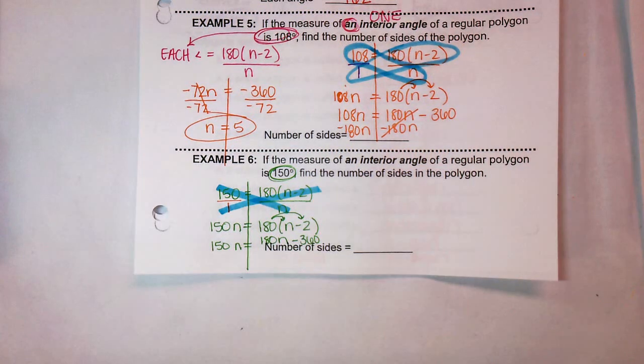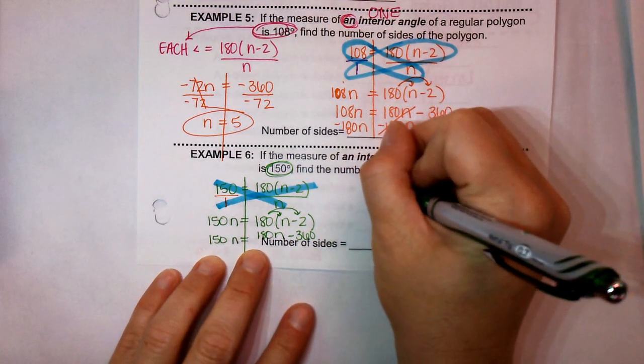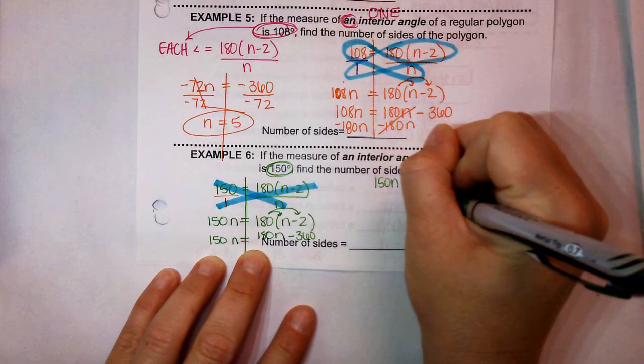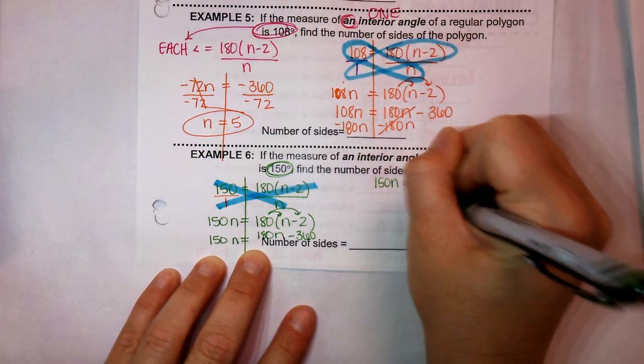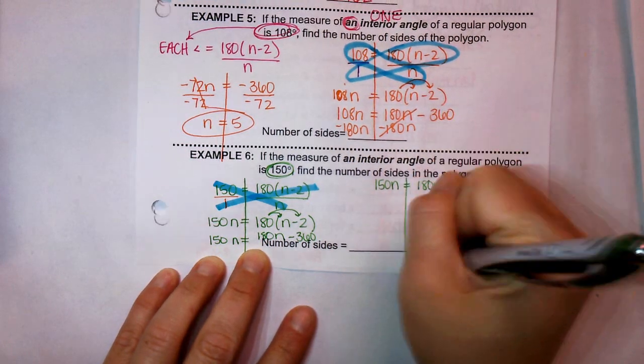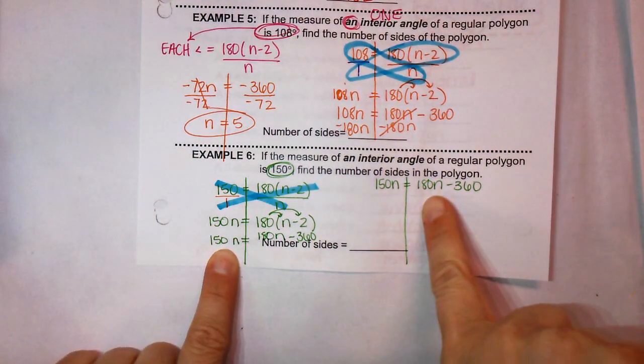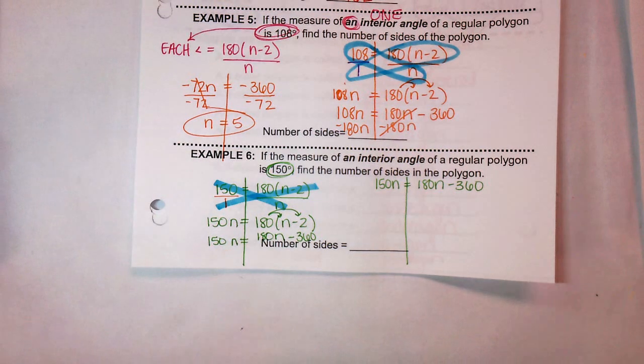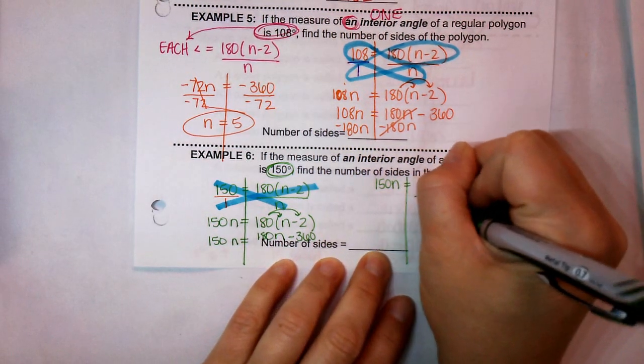Are you seeing a pattern yet? I'm going to take this and I'm going to just copy it to the top line again. I'm just copying it down so I can start another line. Okay, so this line is the same as this line. Okay, now I need to subtract 180n.